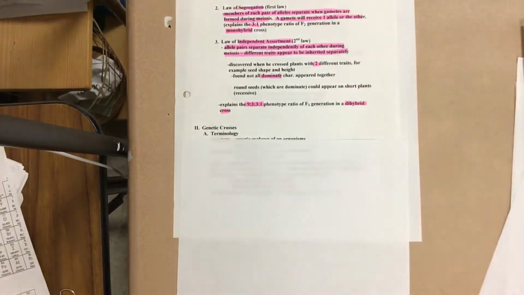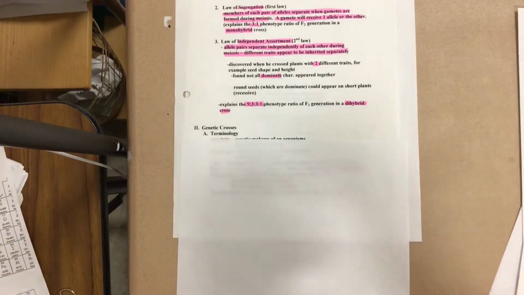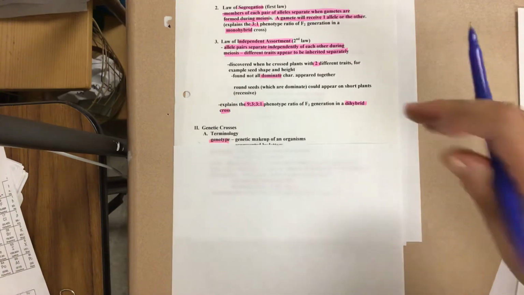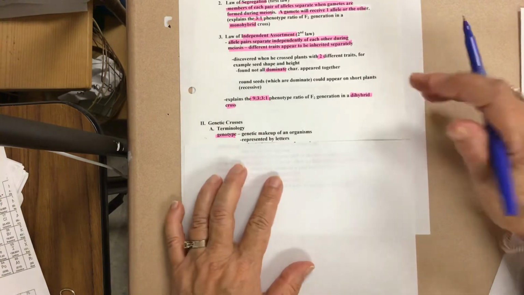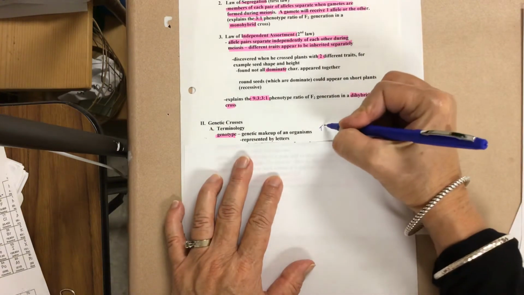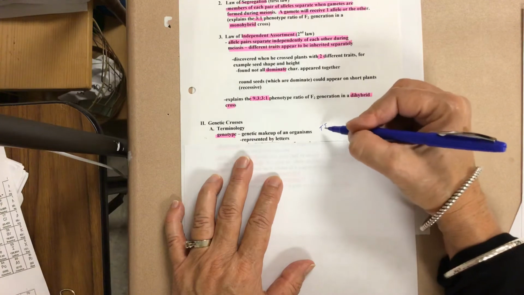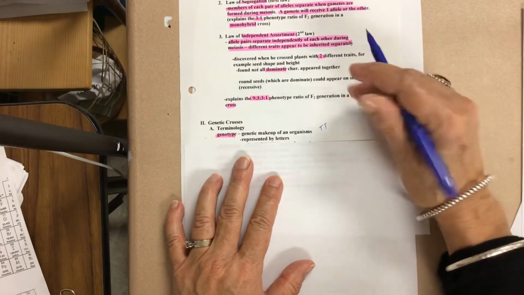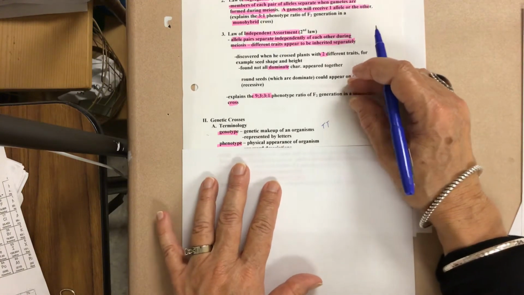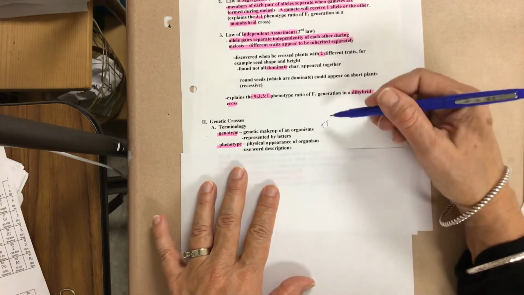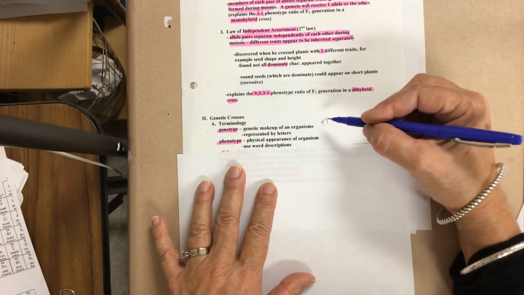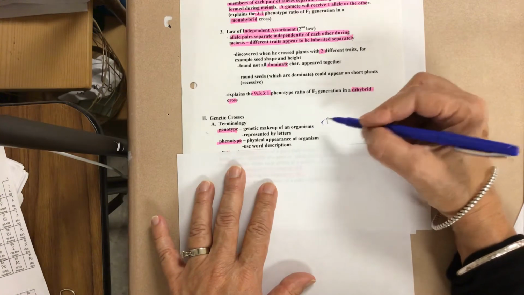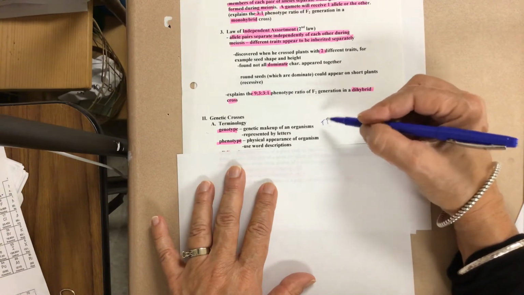Okay, genetic crosses. So, terminology. We're going to be using these terms quite a bit in our crosses. Genotype is the genetic makeup of an organism. It's represented by letters. If you said, for instance, big T, you're assigning letters for height. So this would be the genotype. Phenotype would be the physical appearance of the organism. You use word description. So if you said big T stood for height, then the phenotype would be that the individual would be tall.